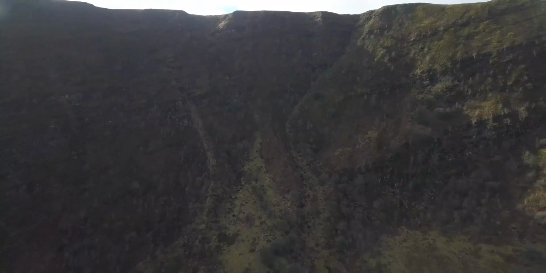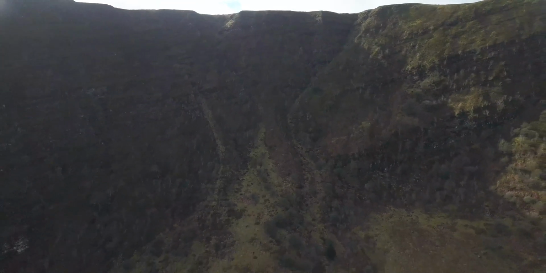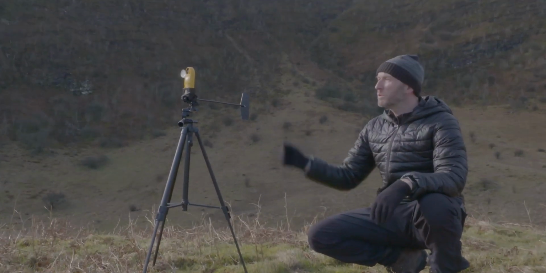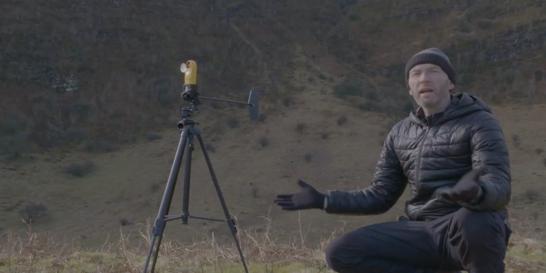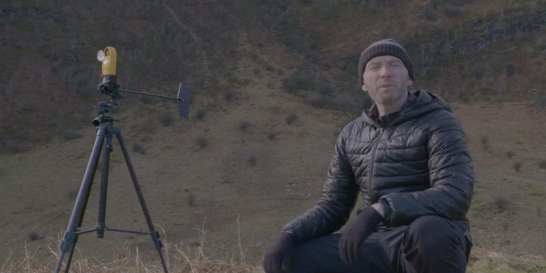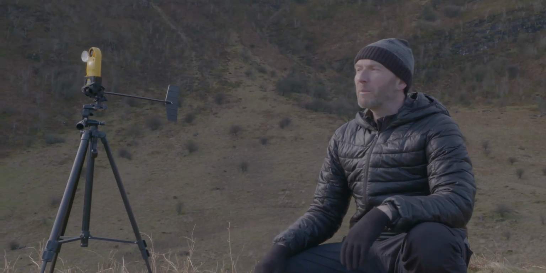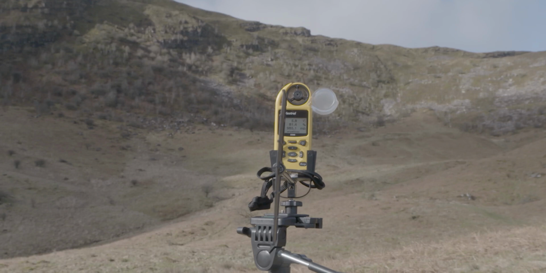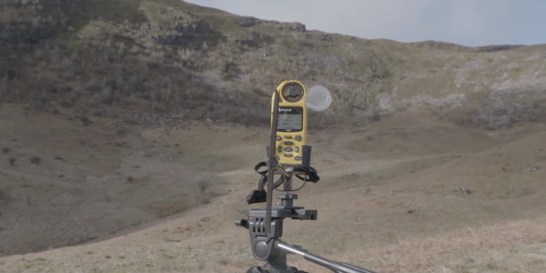Okay, so here I've got a really useful piece of field kit. It's a portable weather station, and it will tell me about the wind speed and direction, about the temperature, about the pressure, and about the humidity.